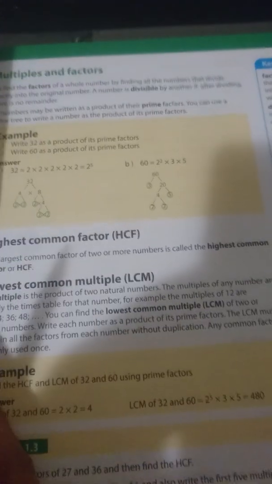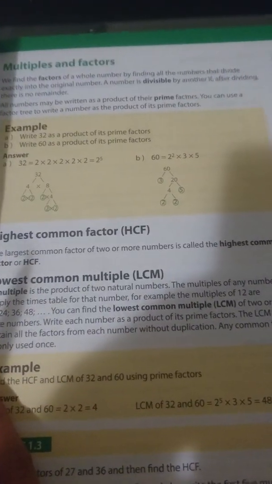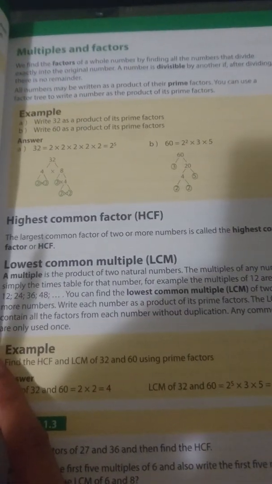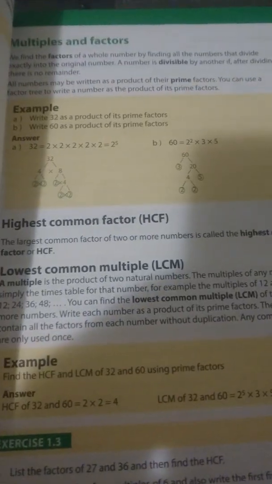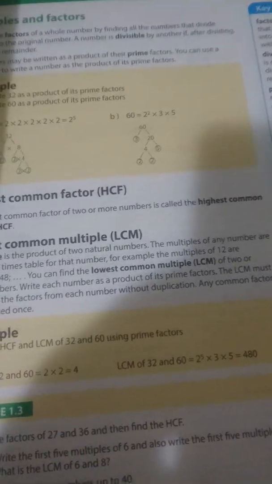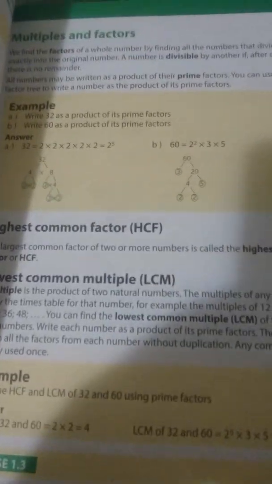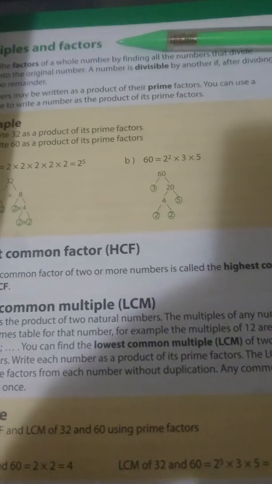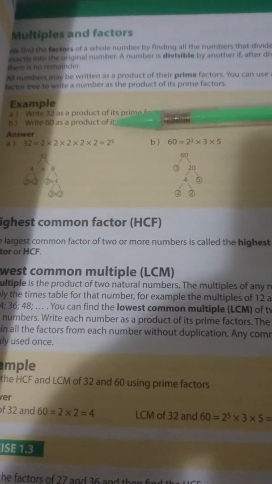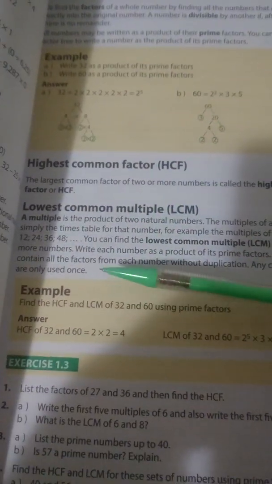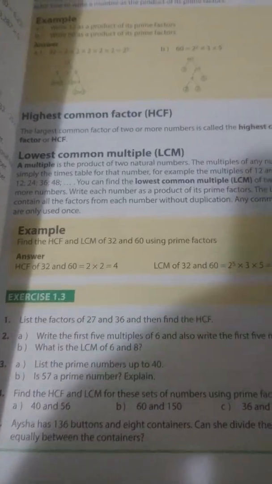For today, you are going to rule off, write today's date, your heading is whole numbers, and your subheading is multiples and factors. This is revision work that you should be familiar with, so I'm just going to go through it with you. After you write your subheading, you are going to complete this set of keywords here. When you are done with that, you are going to write down this example, then this example, and you are going to complete exercise 1.3, and that is all the work that you will have for today.